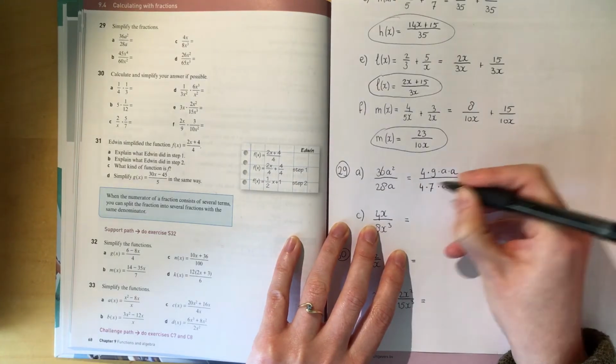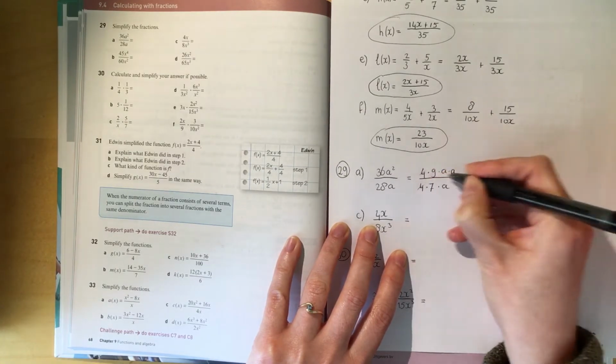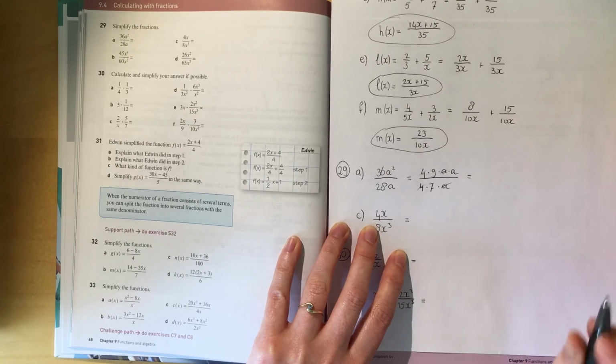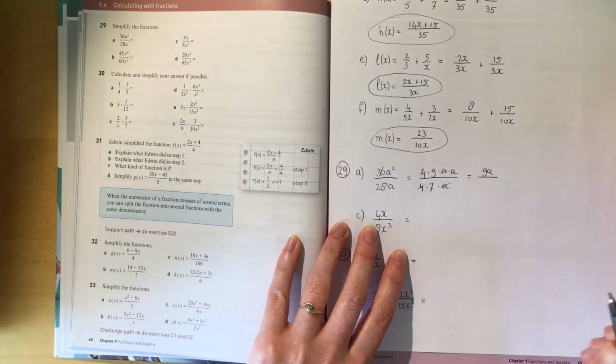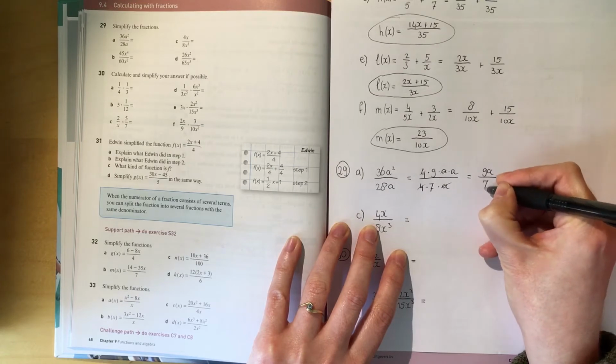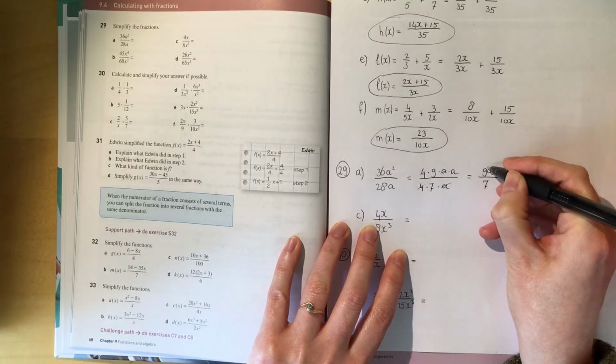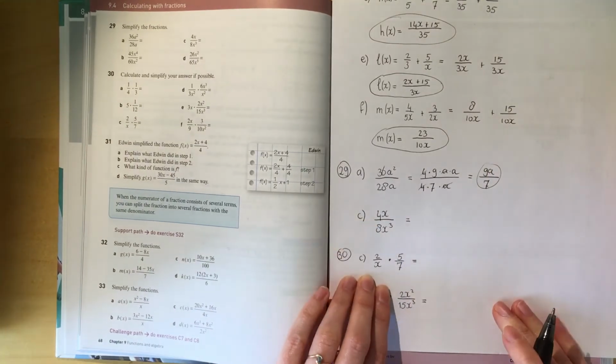So I can divide the top and the bottom both by 4 and by a. That means in the top all I have left is 9a, so that's my numerator, and in the bottom is 7, so this is the simplified version of the fraction, 9a over 7.